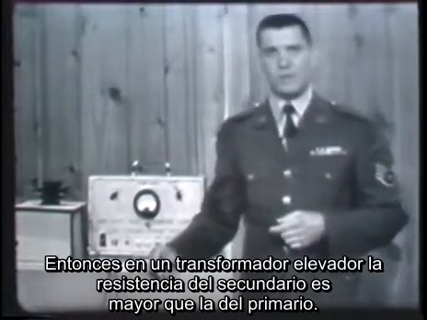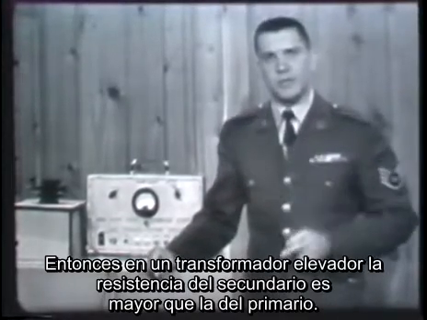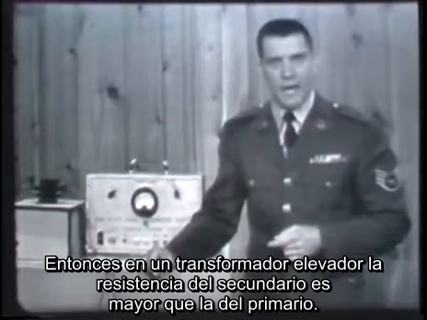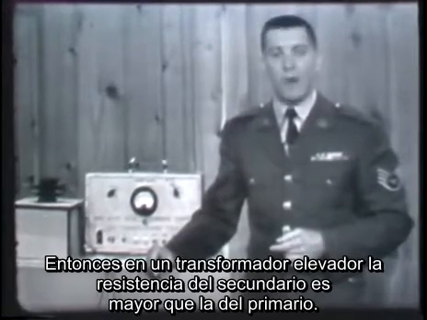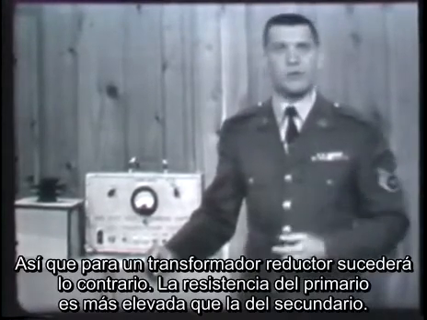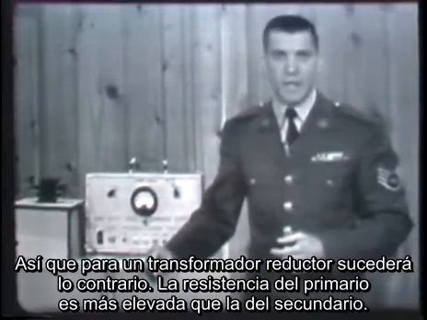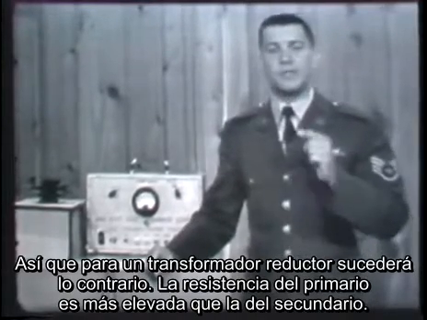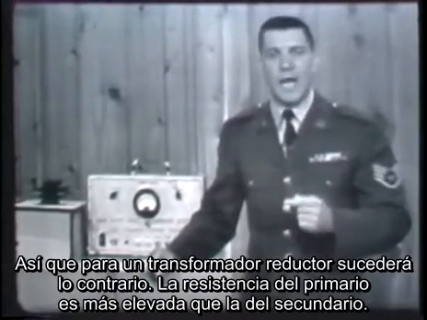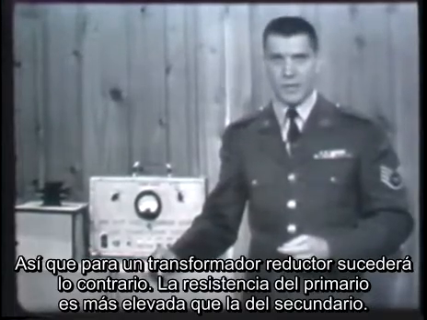In a step-up transformer then, the resistance of the secondary is higher than the resistance of the primary. So for a step-down transformer, just the opposite would be true. The resistance of the primary is higher than the resistance of the secondary.